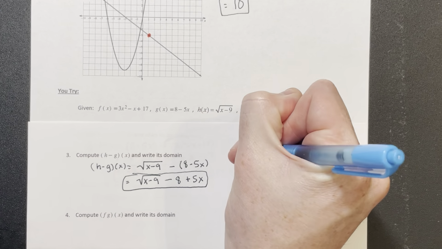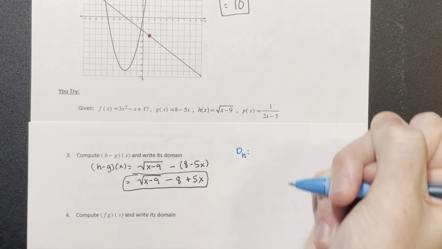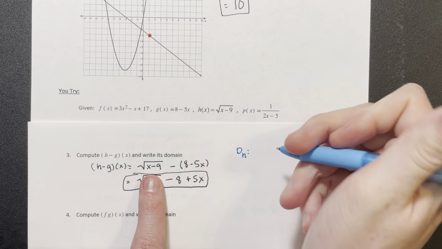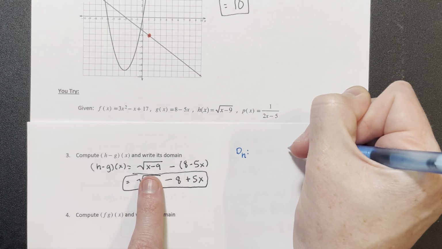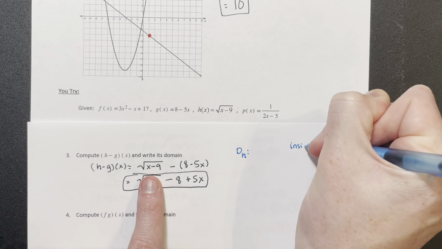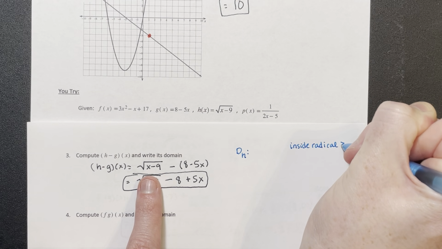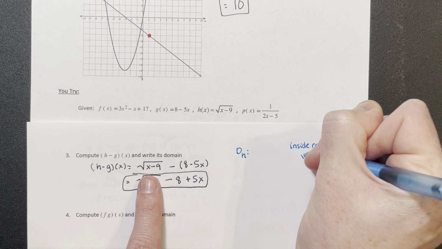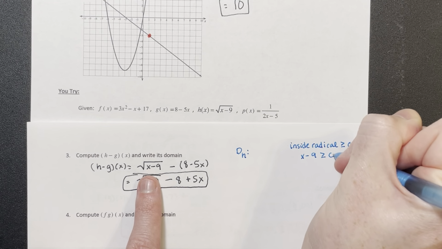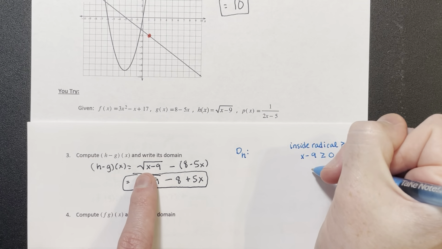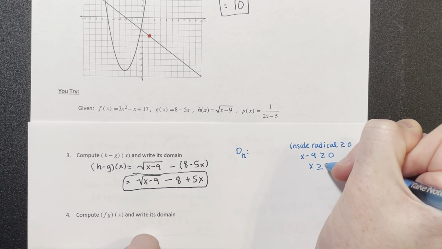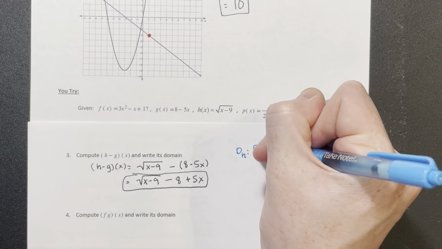So we do the domain of h first, and that's our square root function. Our square root said the inside of the radical has to be greater than or equal to 0. So greater than or equal to 0 would be x minus 9, since that's what's inside. And I solve it out, so x is greater than or equal to positive 9.